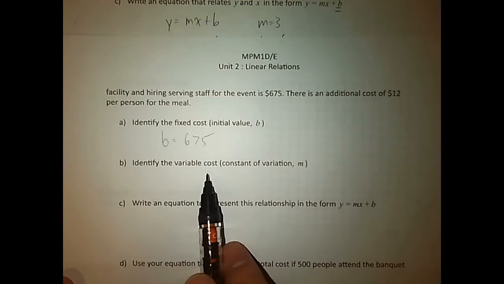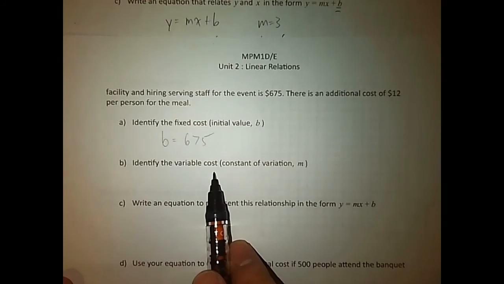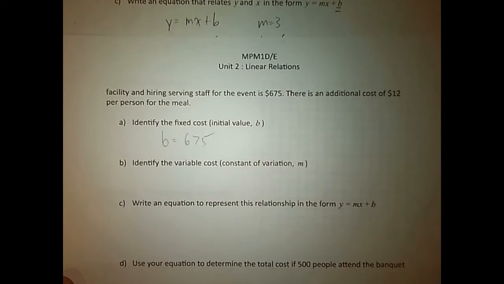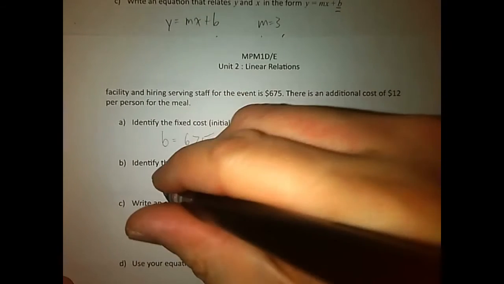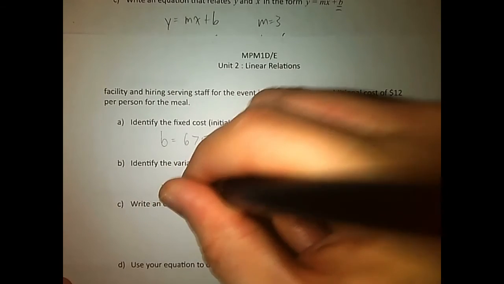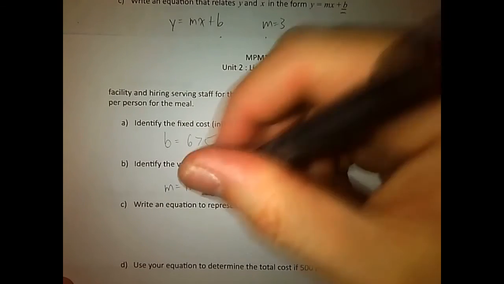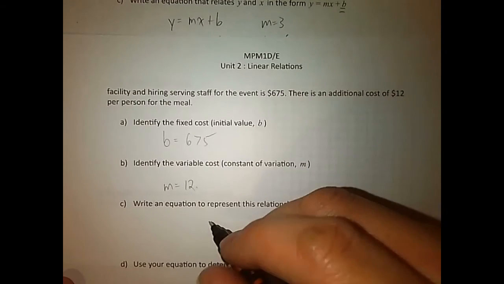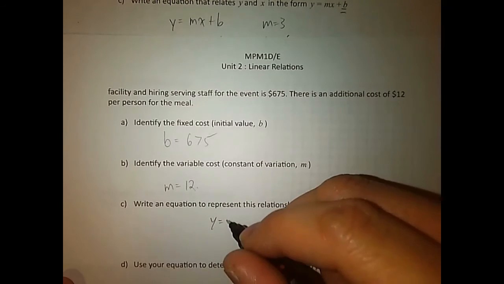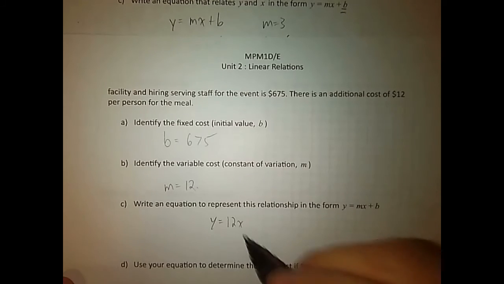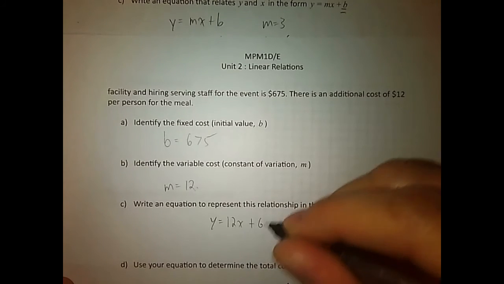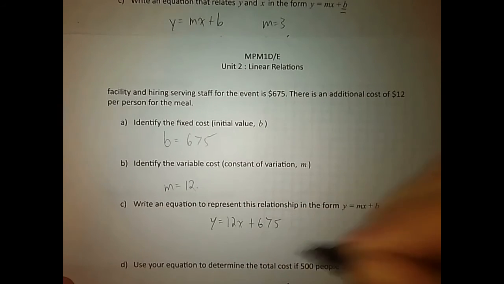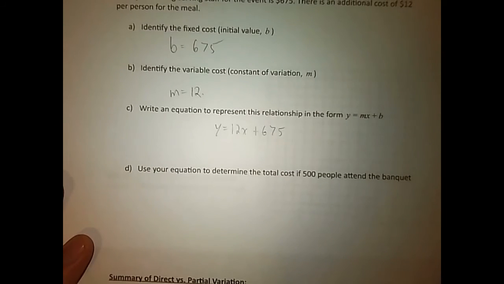And then what is the variable cost? What varies in terms of the cost? Well, that's the $12 per person per meal. So m is going to be 12 because it depends on the number of people attending. So write an equation to represent the relationship. Well, y is equal to 12x, 12 times the number of people, plus the $675, which you have to pay no matter what. So then what if we had 500 people attending the banquet?